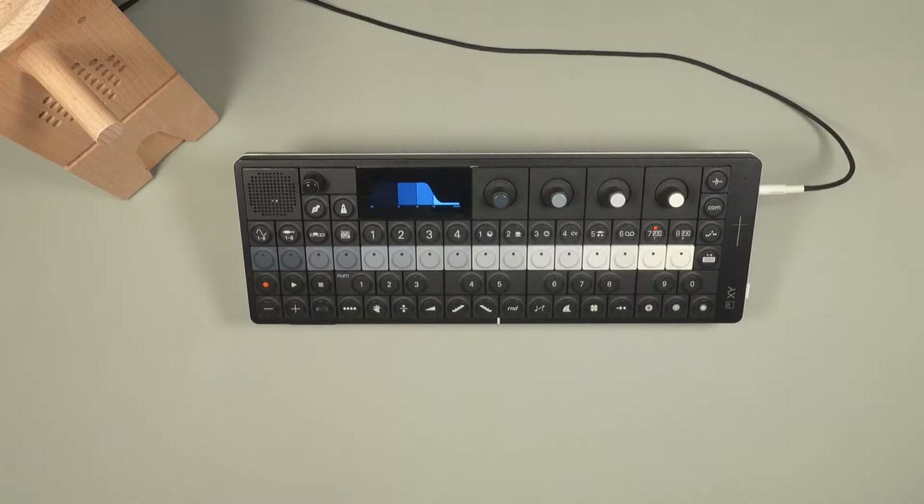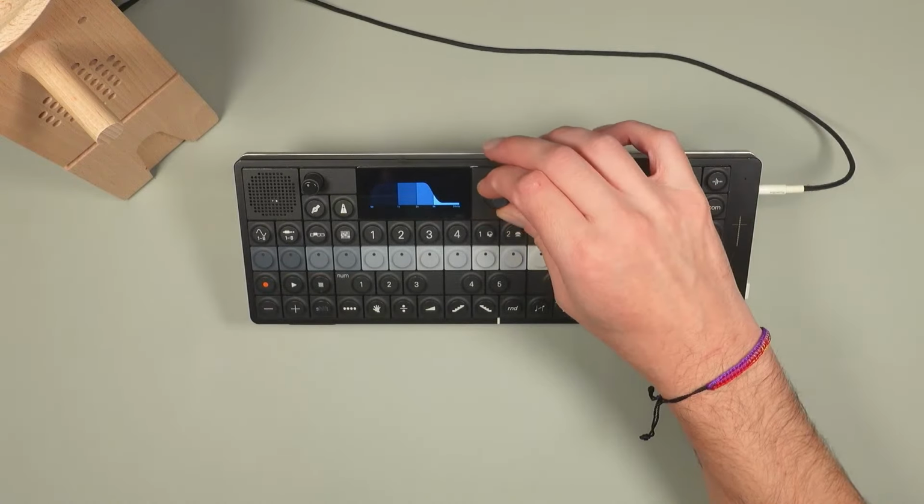We got another question here. Isn't there a way just to edit the velocity of the step without a step component? I don't know if there is, actually. Yeah, I know pitch bend on the OPC was supposed to do that. I do not think it does on the XY. I don't know if there's a way of doing that.